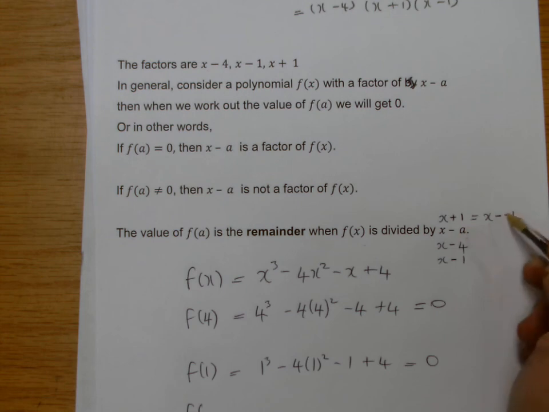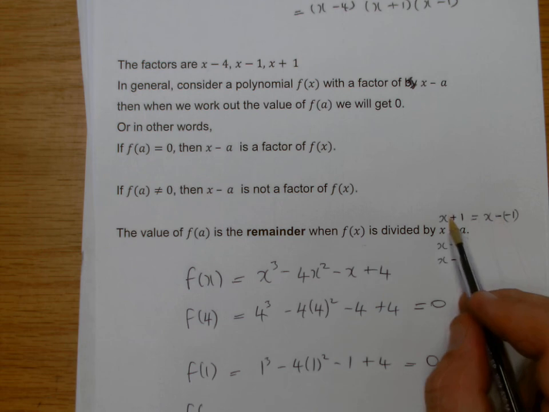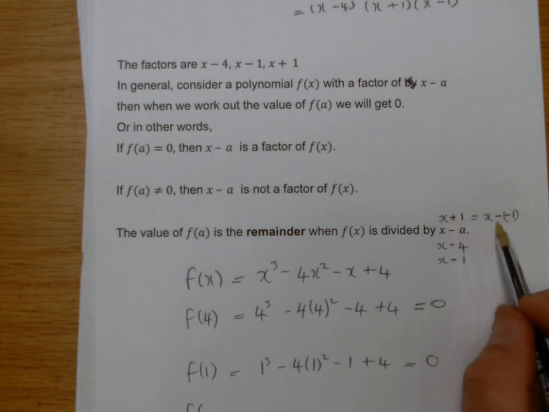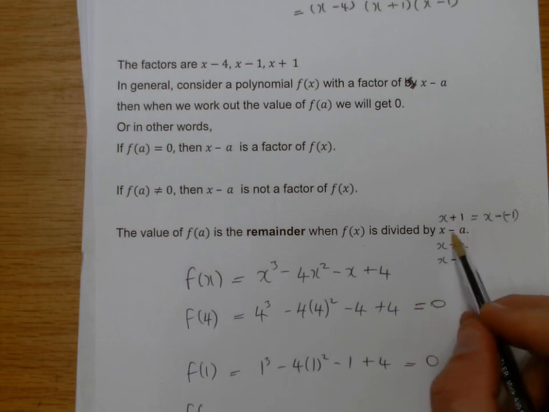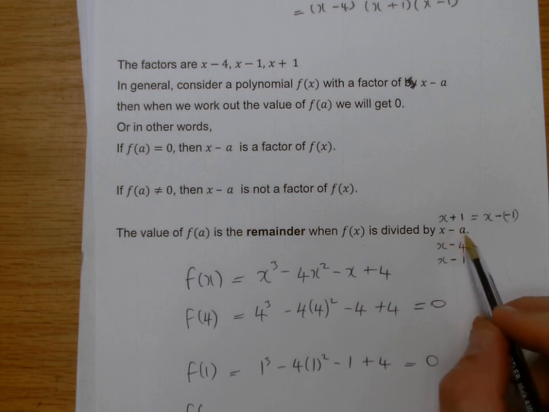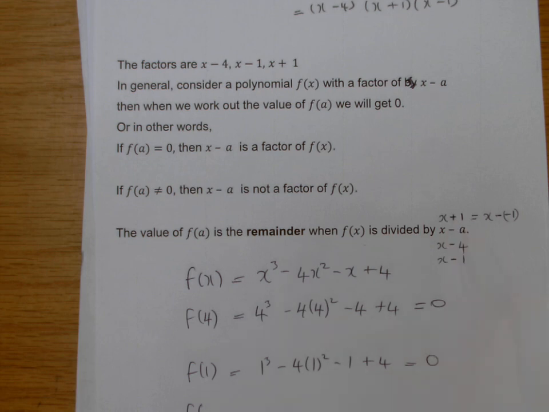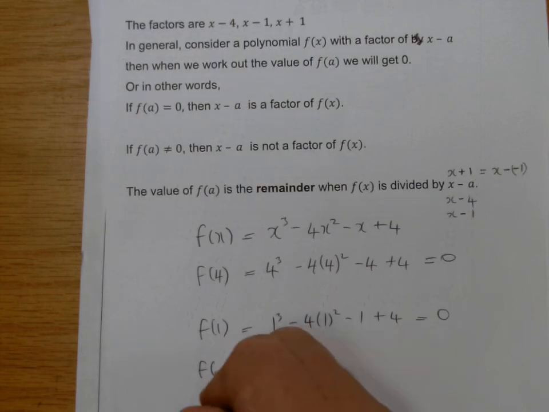Put it in a little bracket if you want. a would have to be minus 1, because I've got a plus here, and the minus is what we've got as part of the generalization. So I'm going to put minus 1 in.